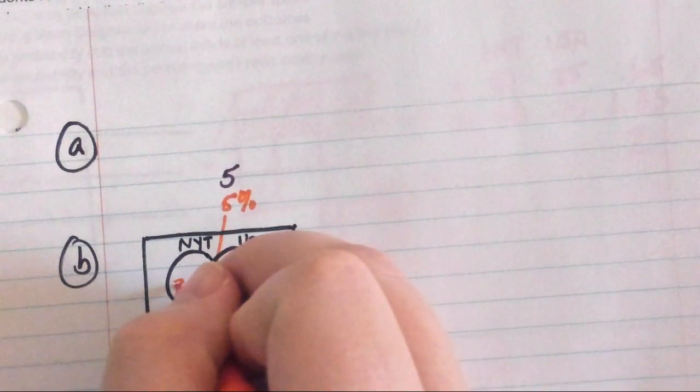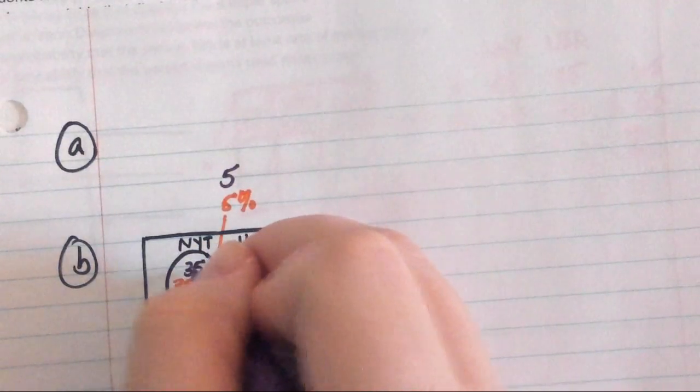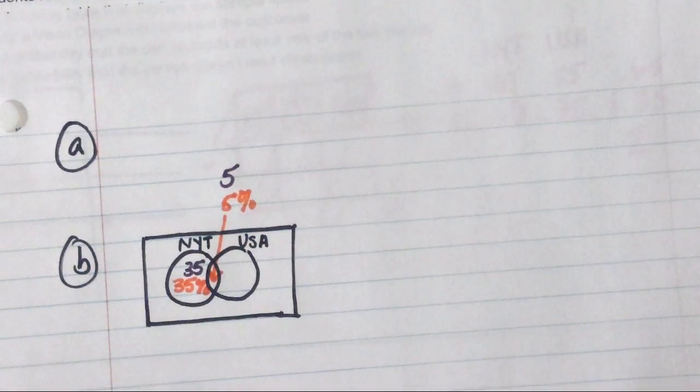So would it be 35%? Yes, and because we know the total New York Times circle needs to add up to 40, 35 plus 5 is 40. So it needs to be 35%, or if you just want to put 35, you can. So we can make it basically like a sample of 100? Yes, that makes it a little easier for us to think through.